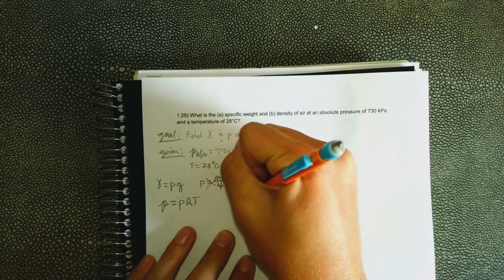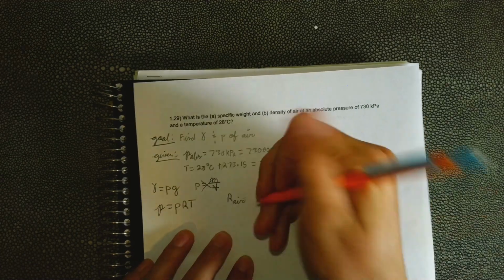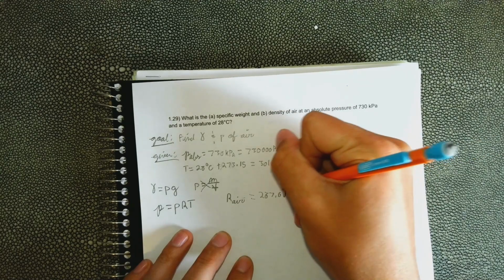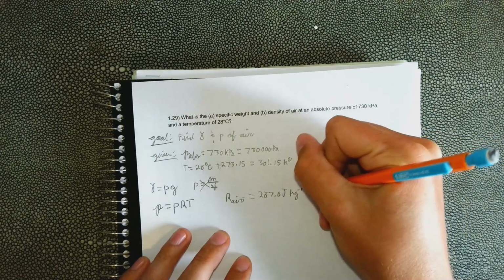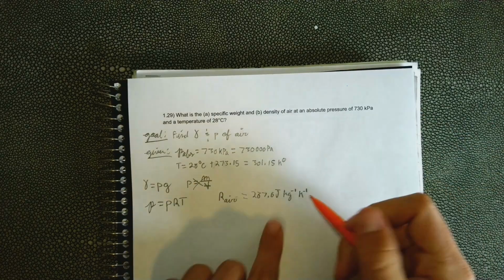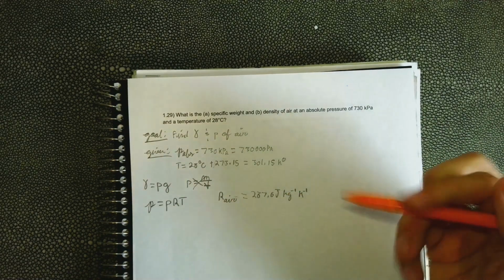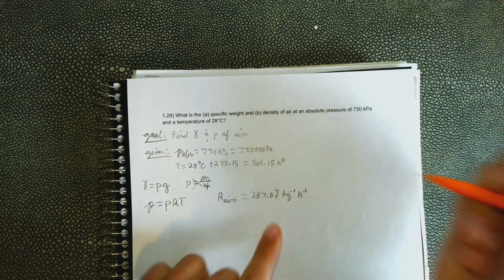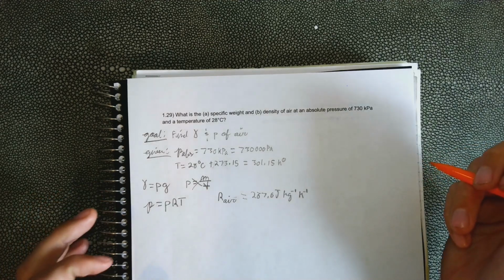From the textbook, the specific gas constant is 287.0 joules per kilogram Kelvin. Instead of writing a fraction, I'm just multiplying and putting a negative exponent. You could also write it as a fraction and have no exponents. I just wrote it like that. Okay, so we have everything we need to solve for density.